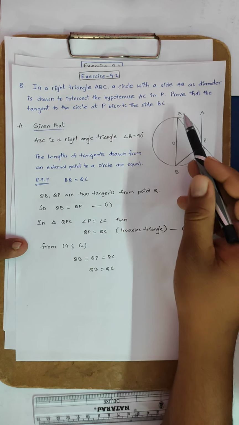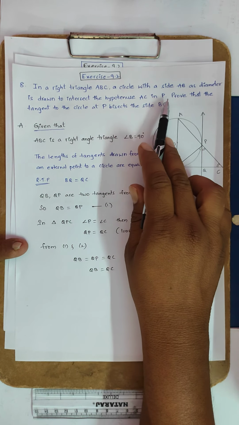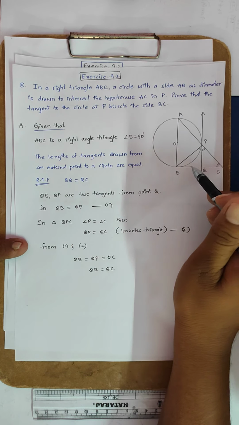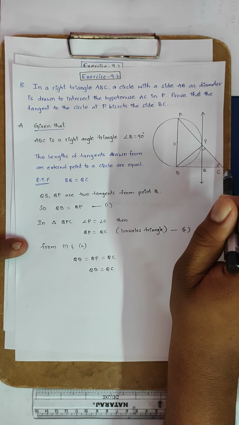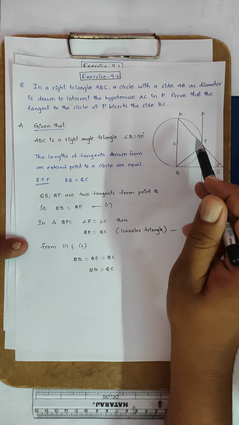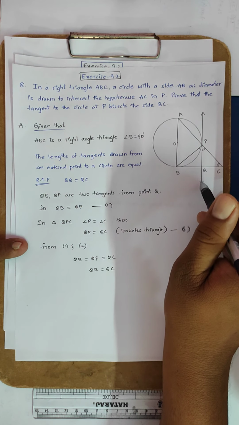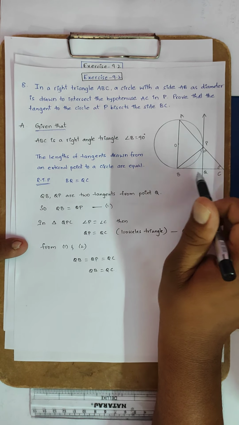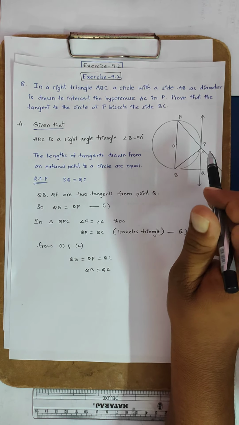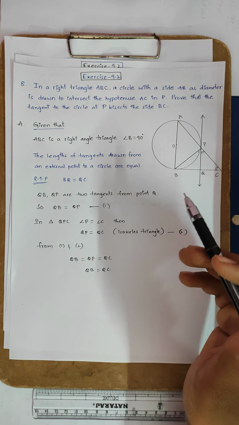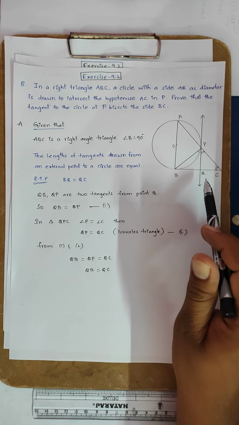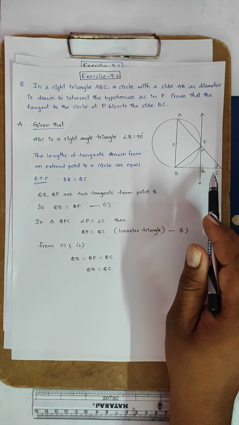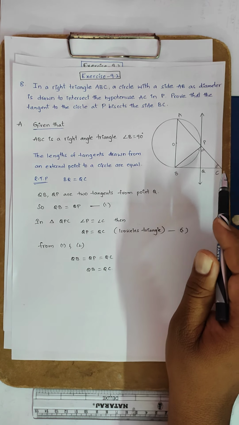In a right angle triangle ABC, a circle with side AB as diameter is drawn to intersect the hypotenuse AC in P. Prove that the tangent to the circle at P bisects the side BC. Here the main question is we need to prove that this PQ, or this point Q, bisects the side BC. Bisect means BQ is equal to QC.